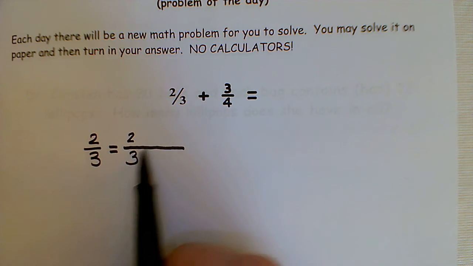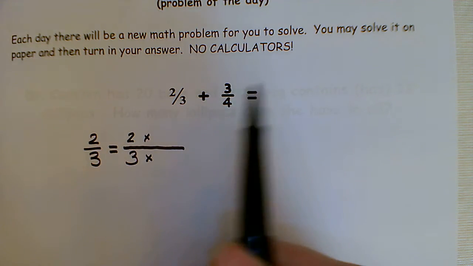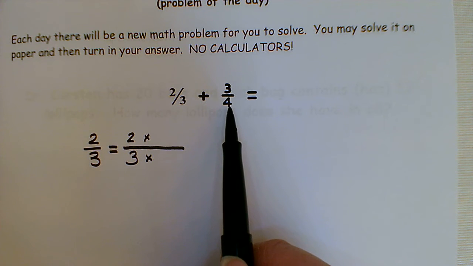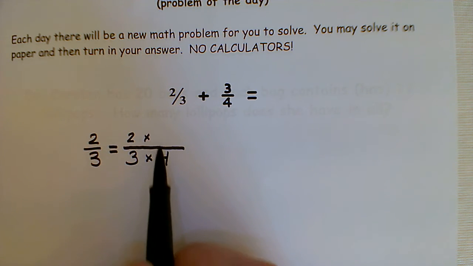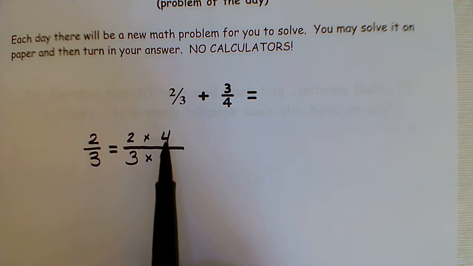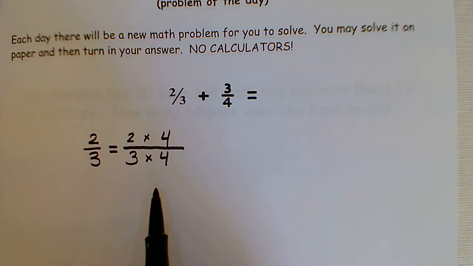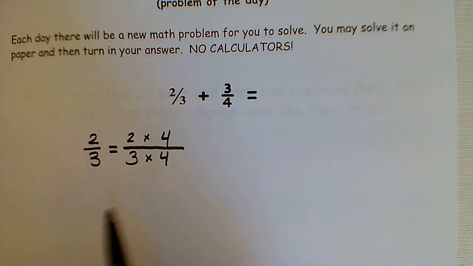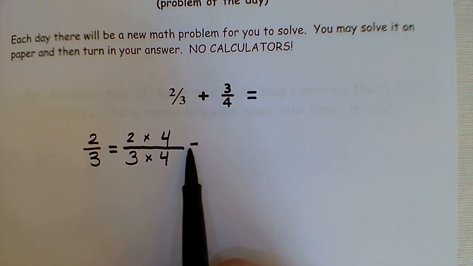So I have 2/3, and we're going to do that by multiplying it by the other fraction's denominator, which in this case is 4. So I'm going to write 4 here, and then whatever I write in the denominator, I need to write in the numerator, because this way I'm just multiplying by 1. Why is that? Because 4/4 is equal to 1. When my numerator and denominator match, it means I have 1. And when you multiply by 1, you're not changing the value of your fraction. You're just decomposing it into smaller pieces.